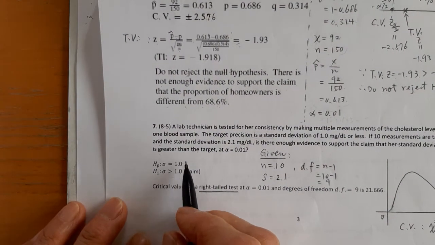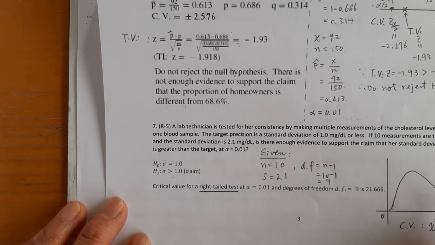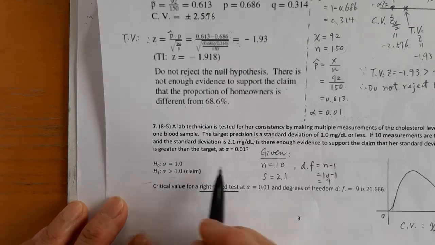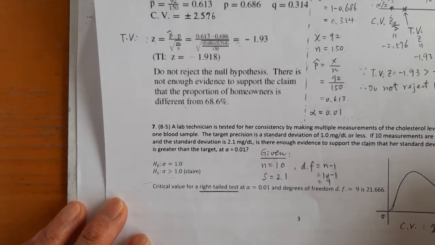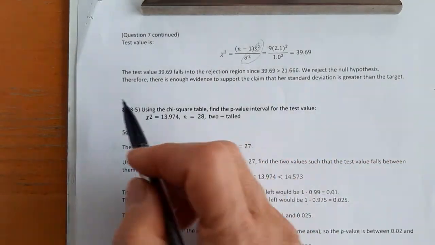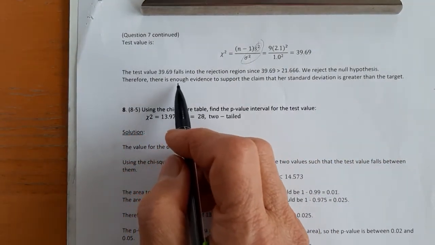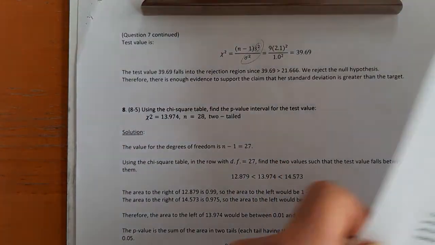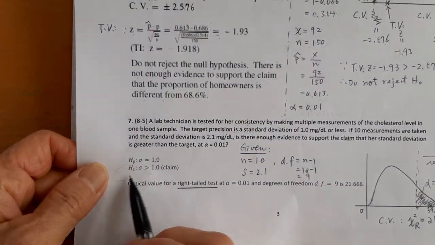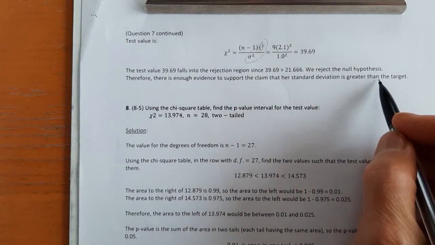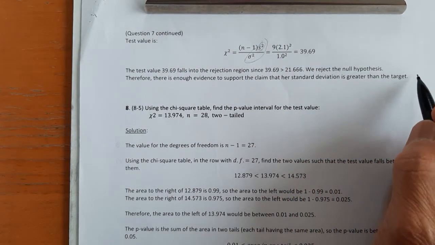So we reject H0, that's we support H1. So there is enough significant evidence. Therefore, there is enough evidence to support the claim, because the original claim is greater than. So we support the claim that her standard deviation is greater than the target. Target is 1.0.